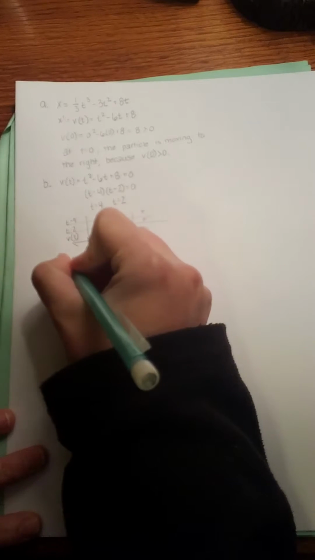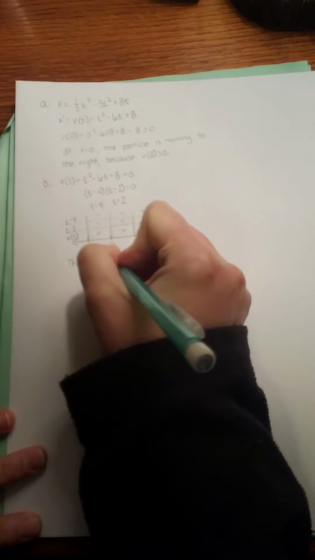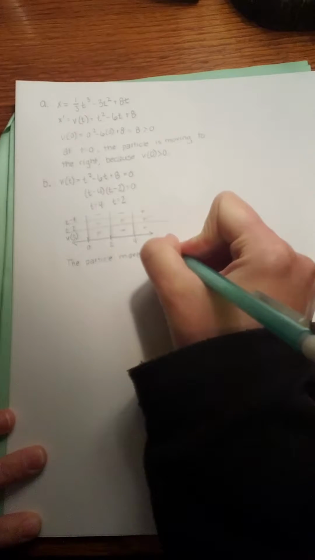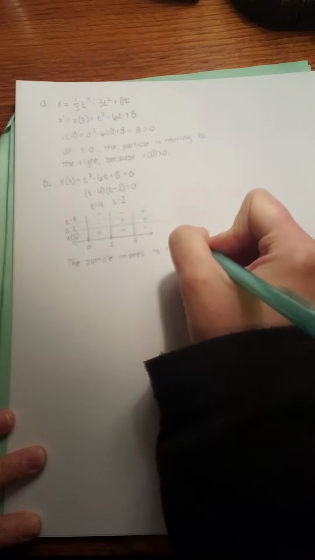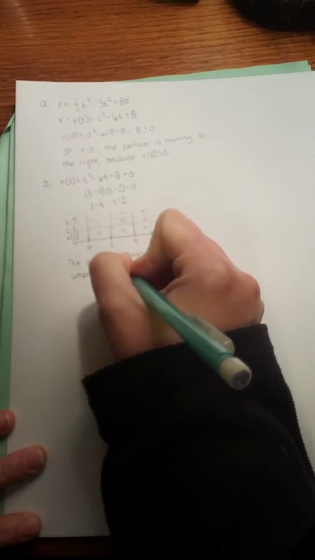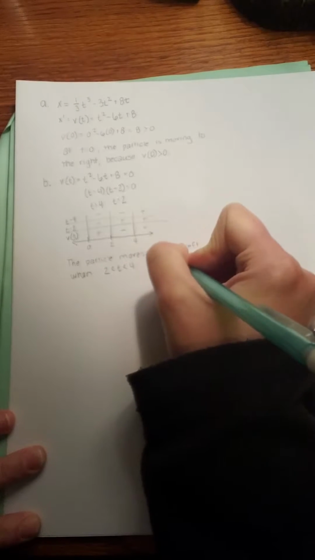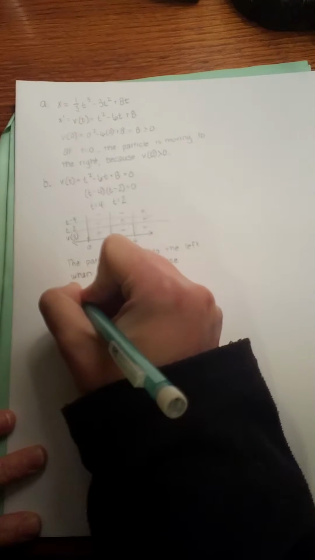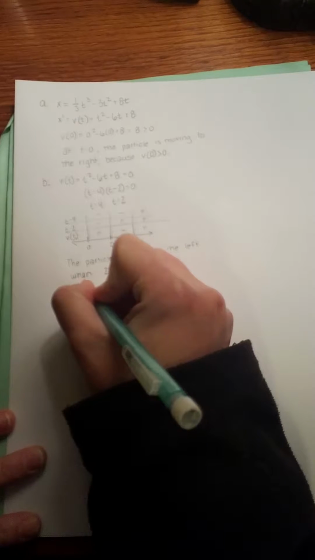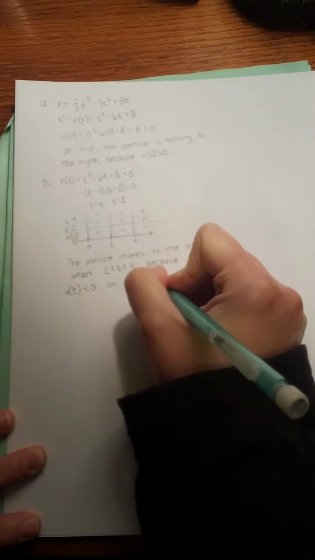So I would say the particle moves to the left when 2 is less than t less than 4, because v of t is less than 0 on this interval.